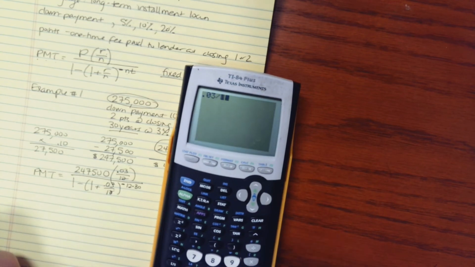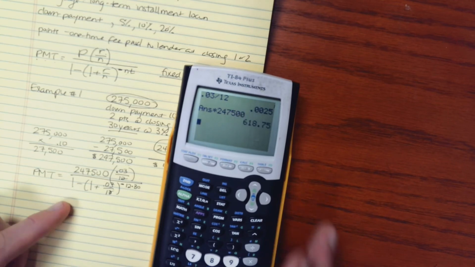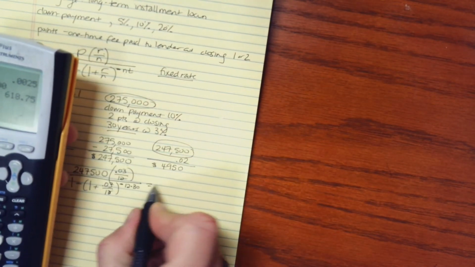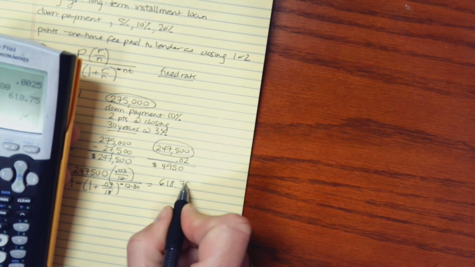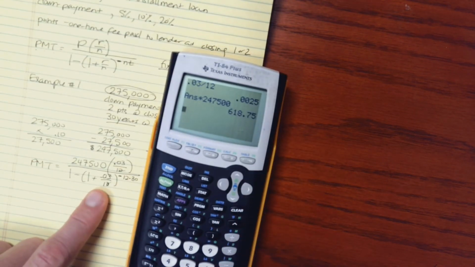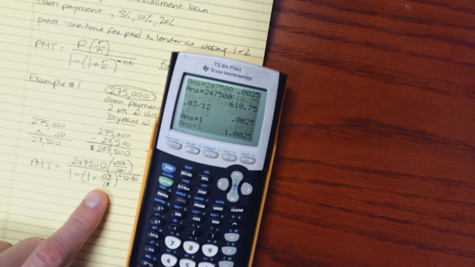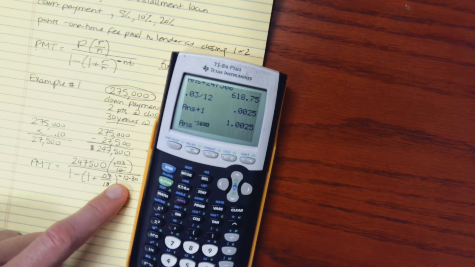0.03 divided by 12 times 247,500. So in the numerator I have 618.75, and in the denominator I'm going to work from inside out, so I'll take 0.03 divided by 12 and then add 1. That's raised to a power of negative 12 times 30, which is 360.